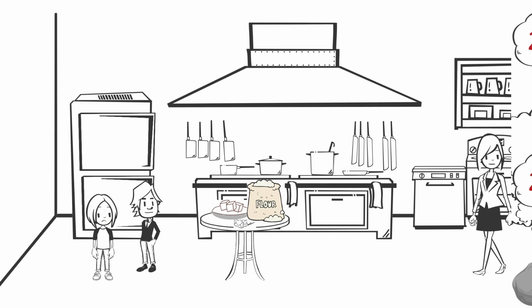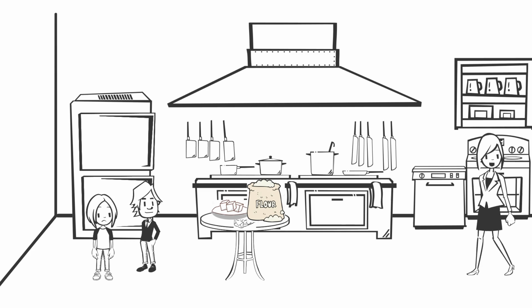So, my dears, let's go back to our cake. We're gonna use kilogram to estimate the mass of flour. We're gonna use gram to estimate the mass of butter. And also, I will use gram to estimate the mass of sugar because I need a little bit of sugar in my cake, and let's prepare it.